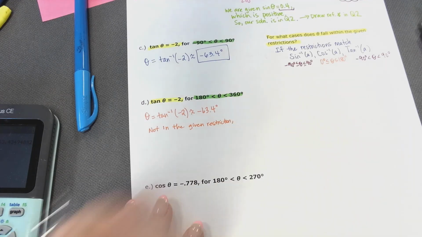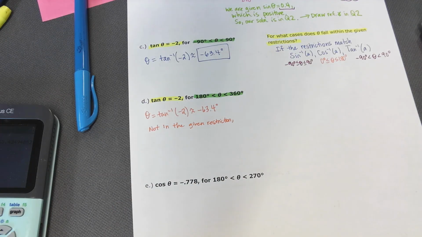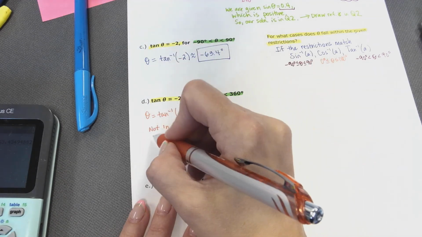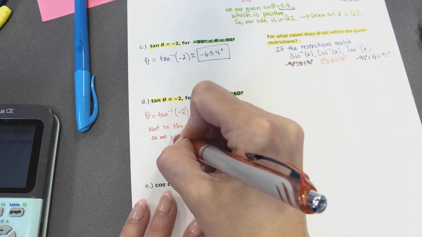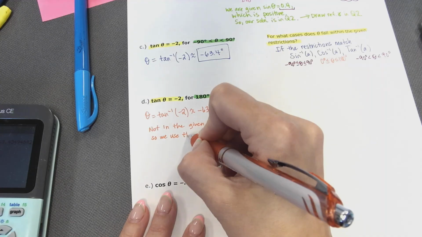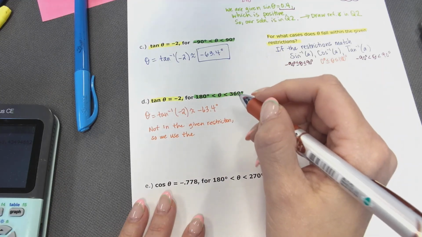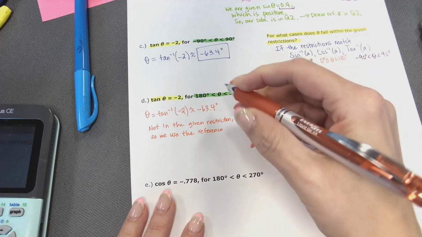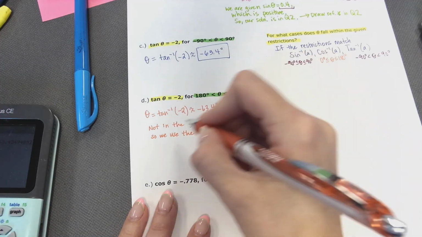So if it's not in the given restriction, we have to use the what? A reference angle. So we're going to use the reference angle.